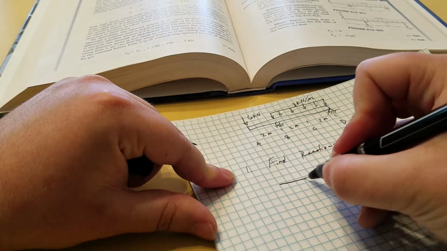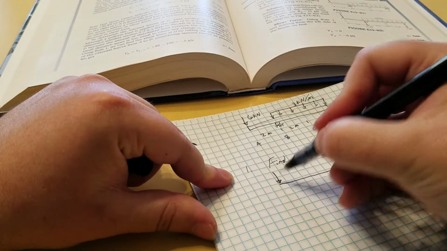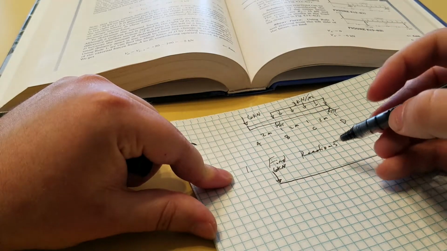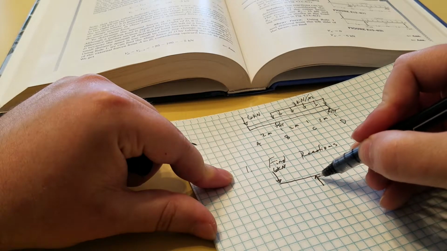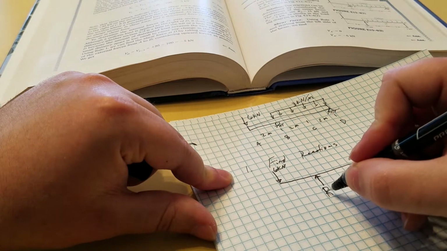So I'm going to break this down into a force diagram, free body diagram. And this is a rolling joint at B. I'm going to assume it's positive for now. This is some sort of, I'm going to call it By.